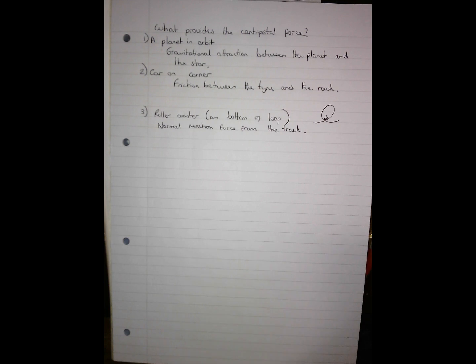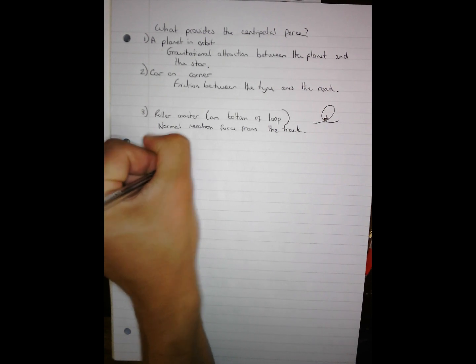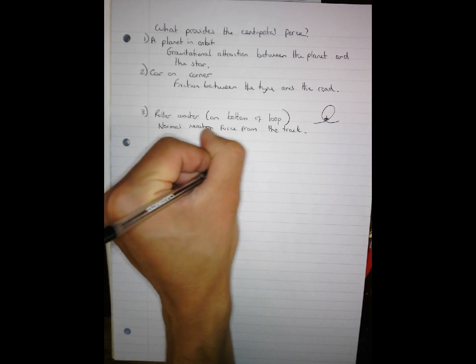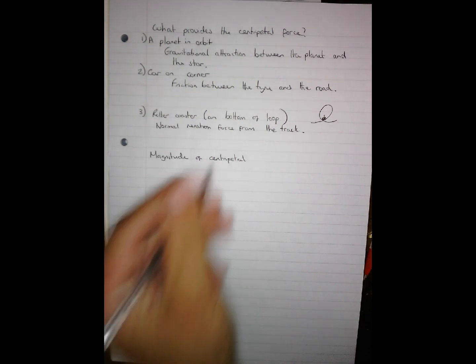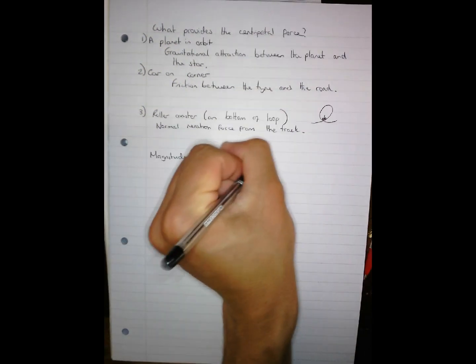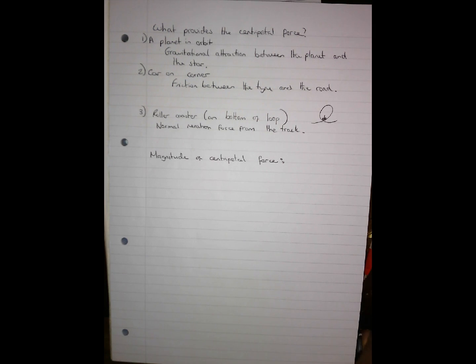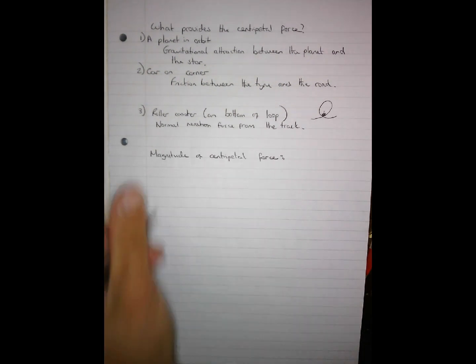The last point that I want to discuss in this video is what the magnitude of this centripetal force is. So we've looked at the direction, we've talked about the direction. The direction is always towards the center, and that's what causes this acceleration towards the center. I'm hoping to do some videos to show you where the derivations of these formulas come from, but for now I just want to show you them.